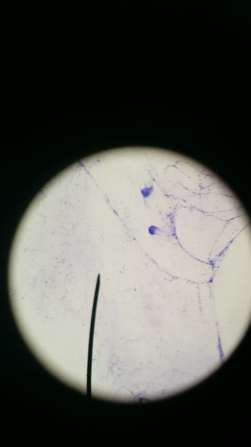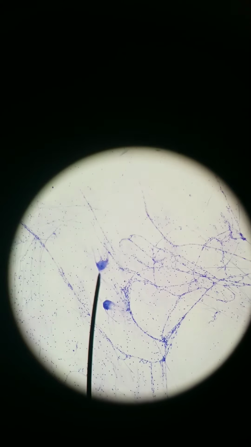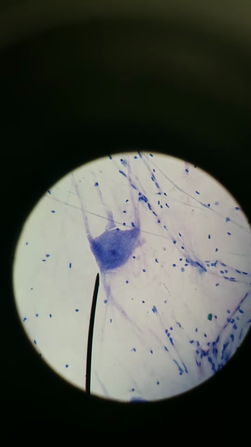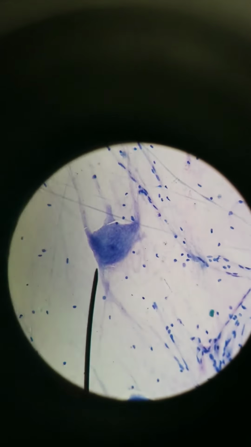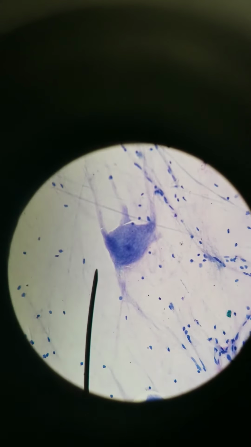What multipolar means is that every neuron has to have dendrites and axons because it needs to communicate with something else. We're going to 400x right now. It needs to receive information from one thing and then communicate that information somewhere else. So this one is a multipolar. What that means is it's going to have several branched dendrites.